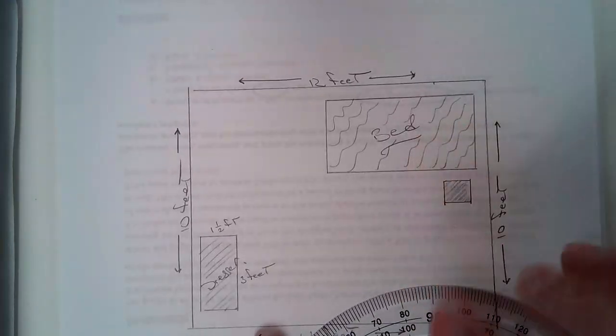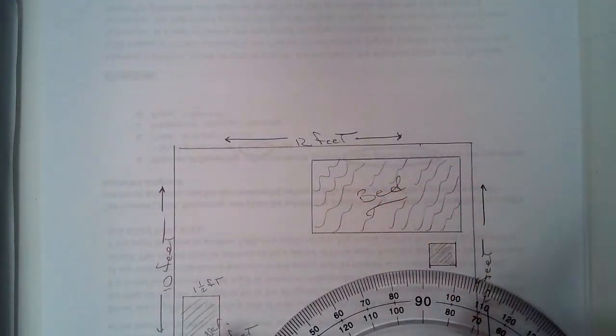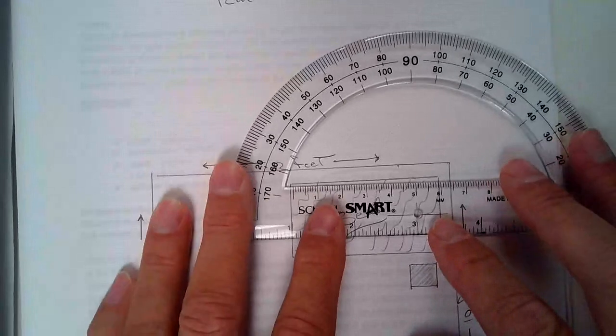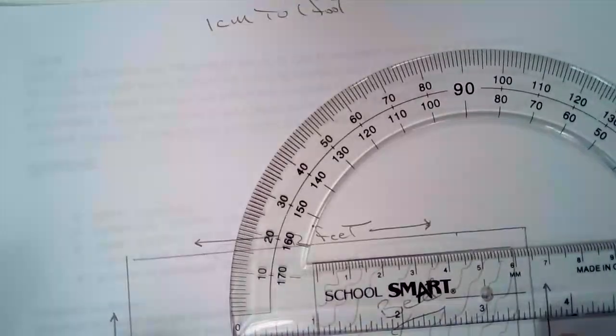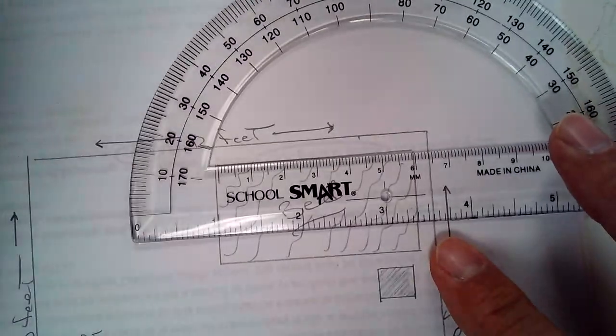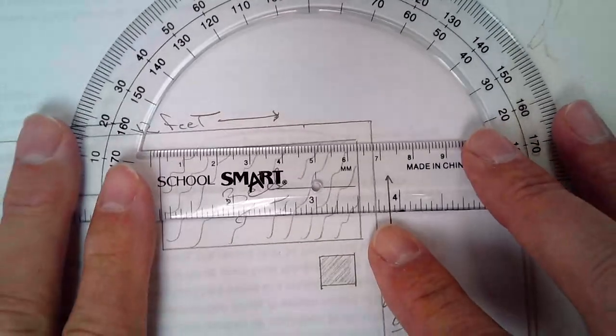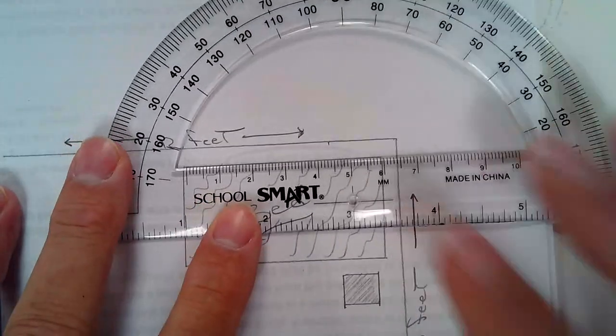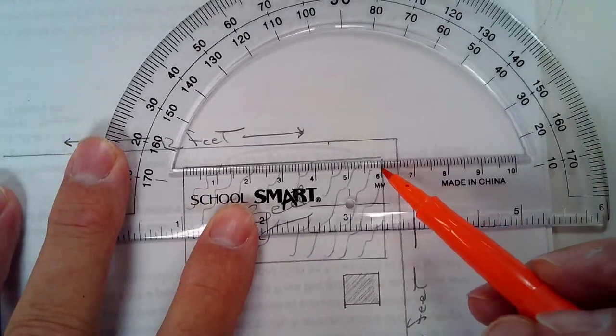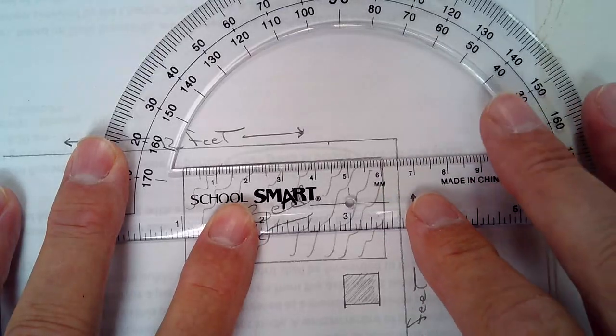I drew a bed here, and you can see. Let me zoom in a little bit. So how long is this bed? 6 feet long.